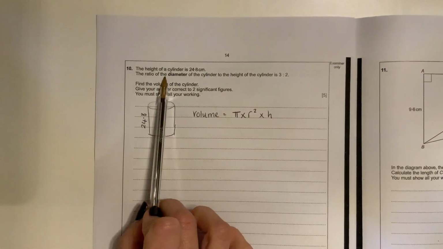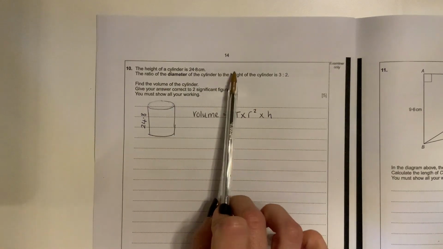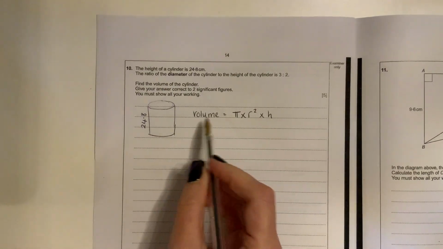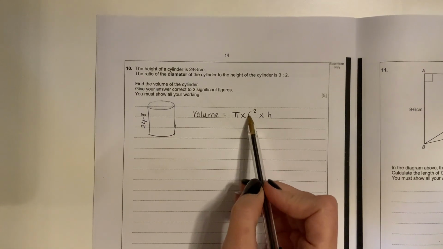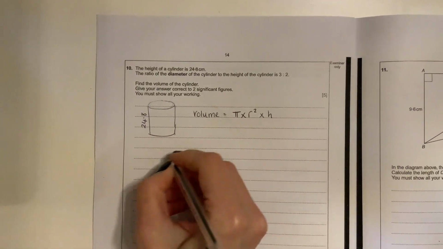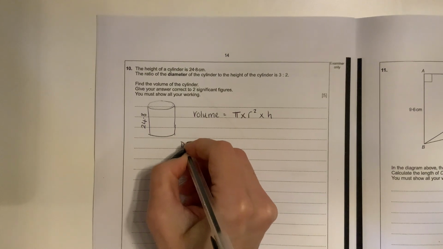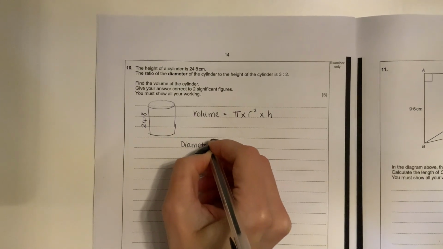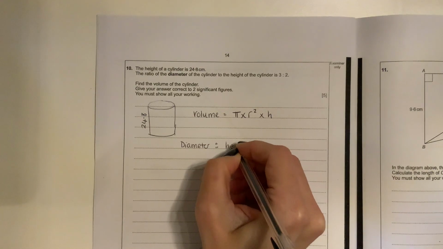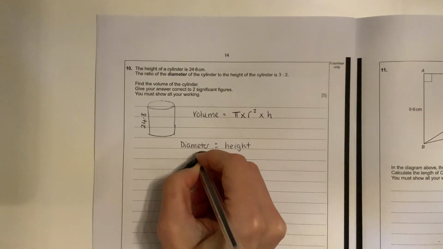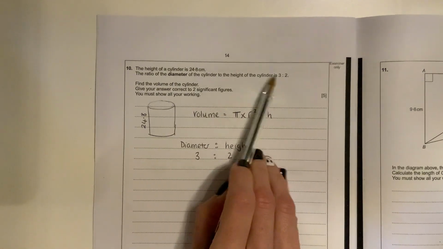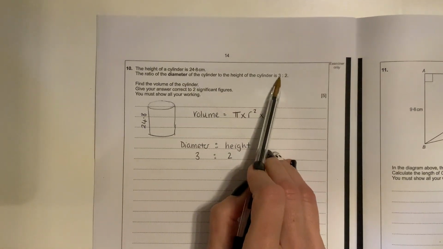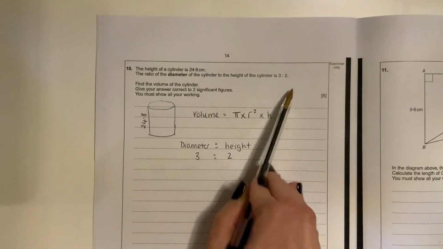okay? The ratio of the diameter to the height is 3:2. So we're going to have to use this because we haven't got any other information, because we need to work out what the radius is, so then we can work out the volume. So we've got the ratio and it's the diameter to the height. Okay, and it's in the ratio 3:2. So it always goes in order. So diameter is first, so it's first, height is second, so that's the second number.